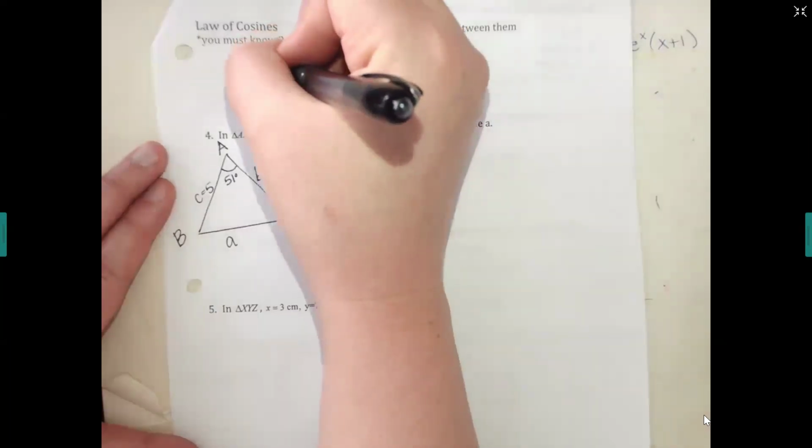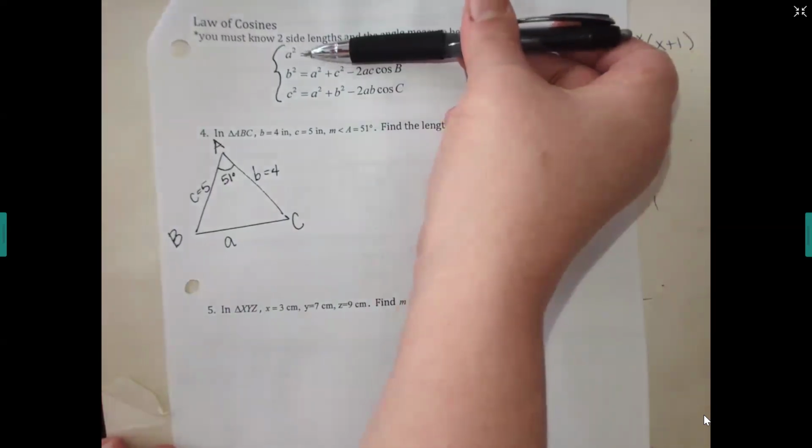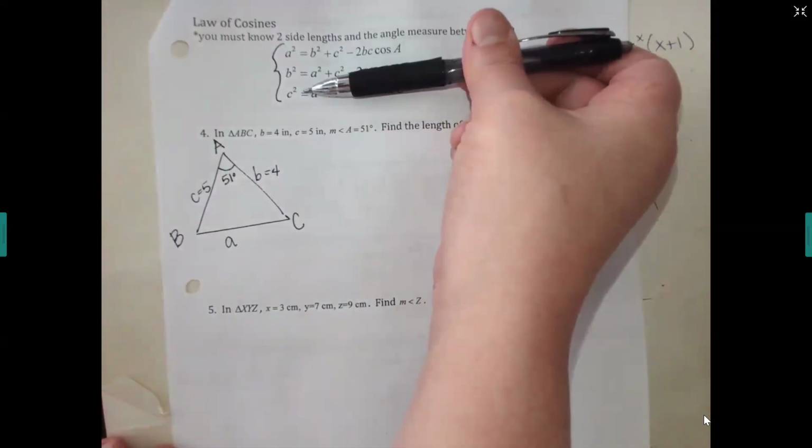So in this case, you would use law of cosines. Now, there are 3 versions of this. Really, they're all the same. It just depends what letter you're trying to solve for. So if you are solving for A, you're going to use the first one where it says A squared. If you're solving for B, use the second one. If you're solving for C, use the third one.